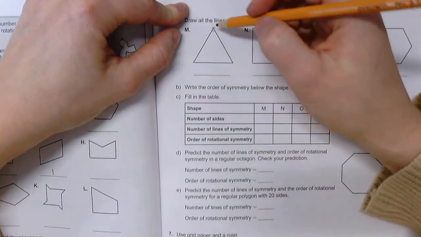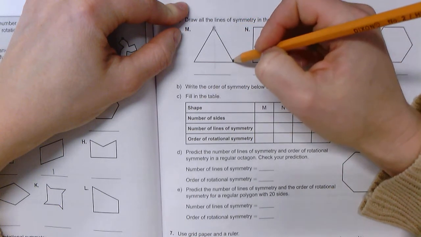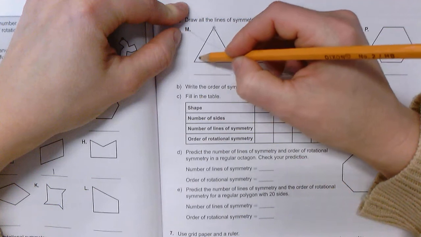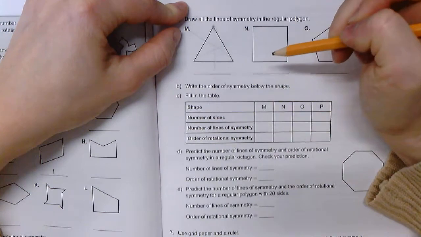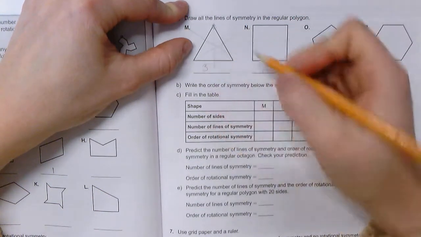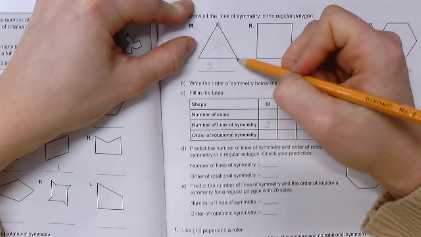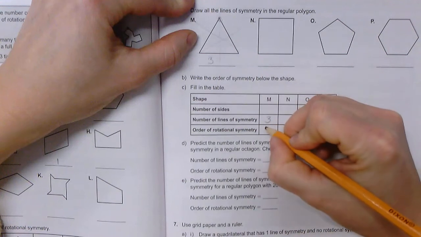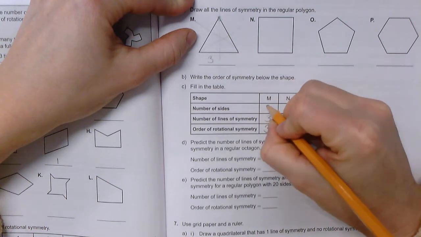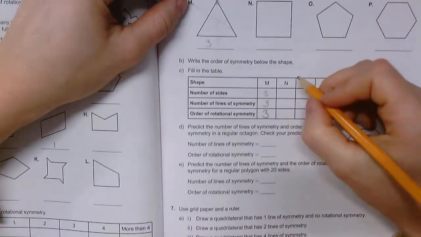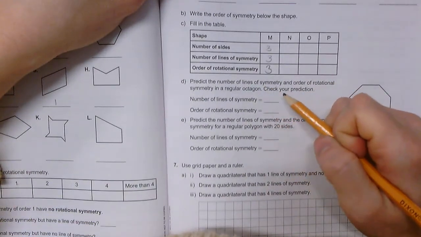So for M, we would have a line of symmetry here, a line of symmetry here, a line of symmetry here, and that is it. So it'd be 3 lines of symmetry. And then when we turn it, it would be order of 3. And the number of sides, it would have 3 sides. So you need to do that for each of these shapes. Fill in the chart. And then you're going to predict.